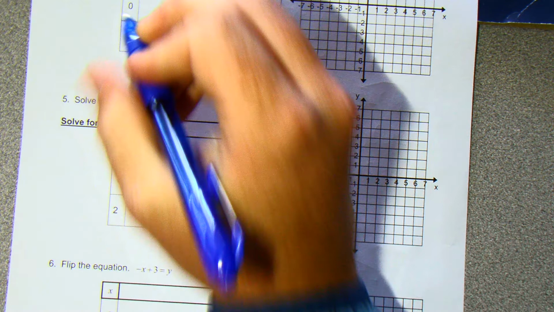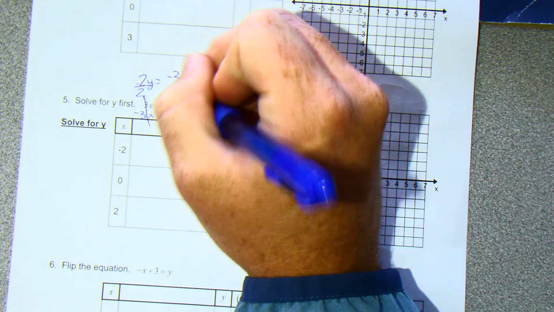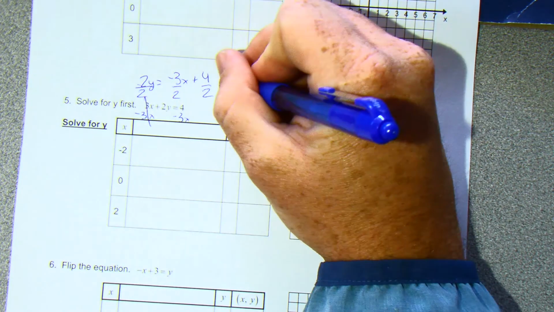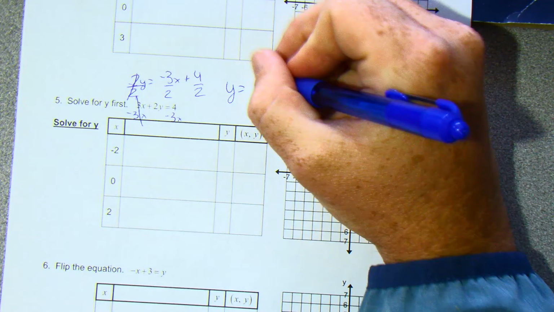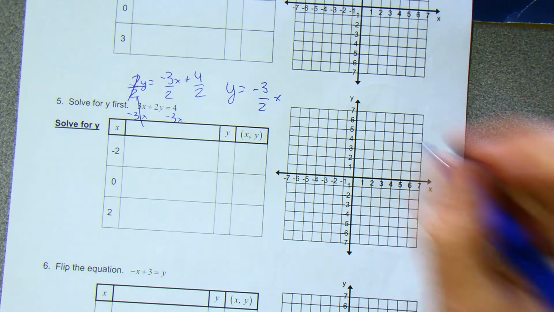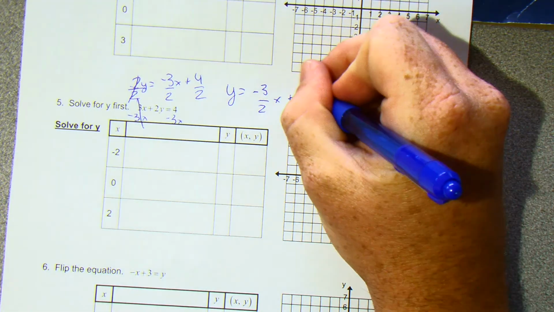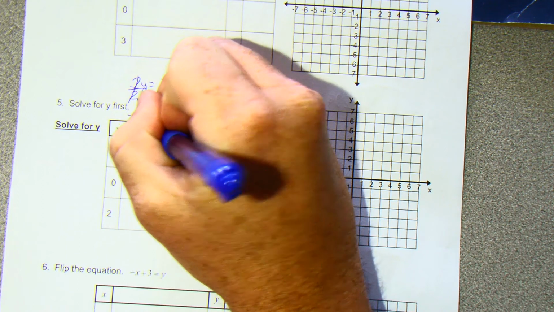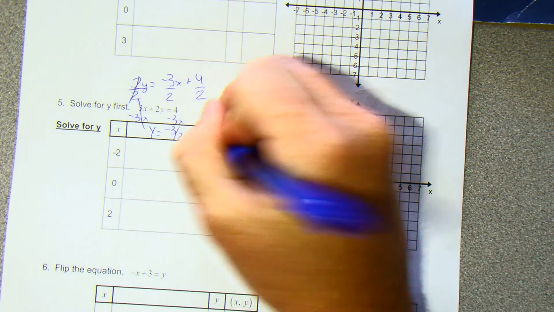Now we're going to divide everything by 2 because that's the number multiplying my y. So I'm left with y equals, because these cancel out, y equals negative 3 halves x, plus 4 divided by 2 is 2. So my equation is y equals negative 3 halves x plus 2.